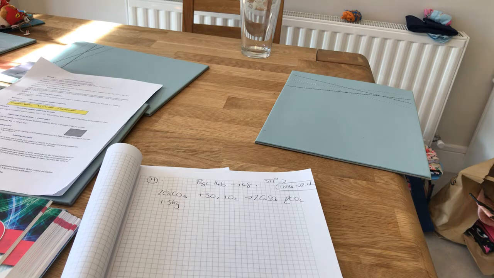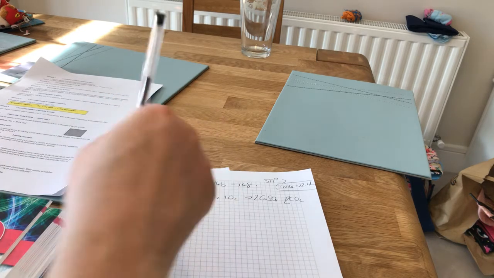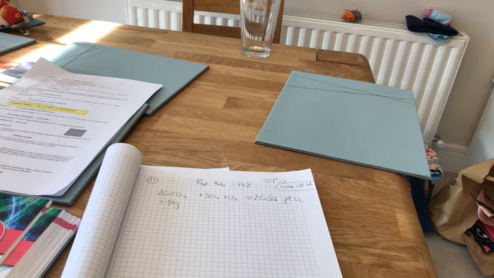Okay. So we're starting off, and before I start, we're going to just take a look at the ratio that we're dealing with. And the ratio, I'm just trying to grab a different colour pen so it might come out a little bit easier.